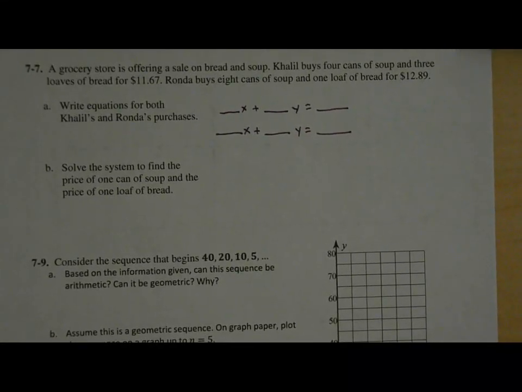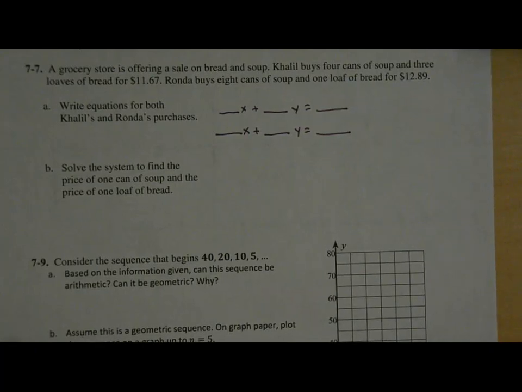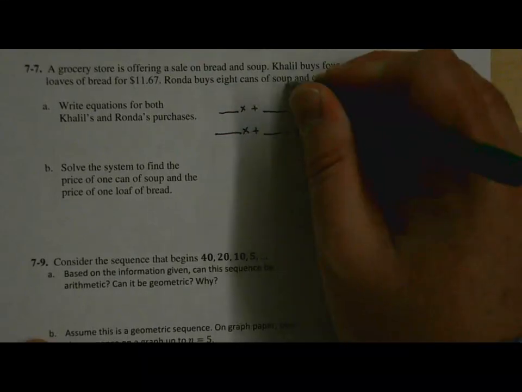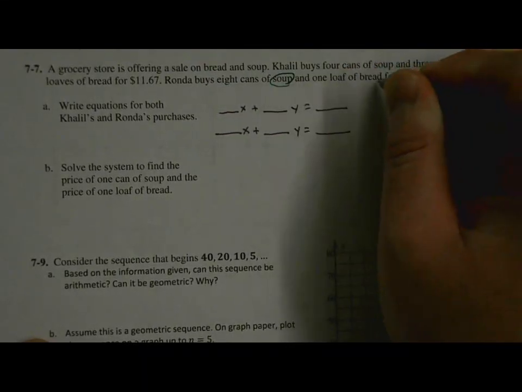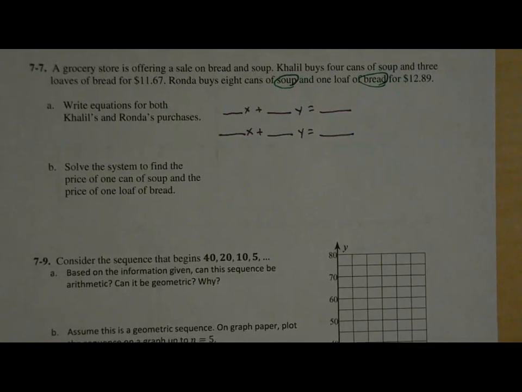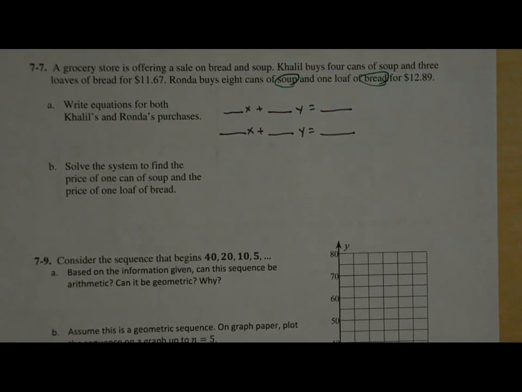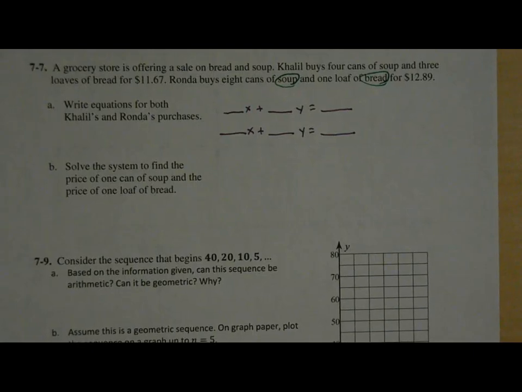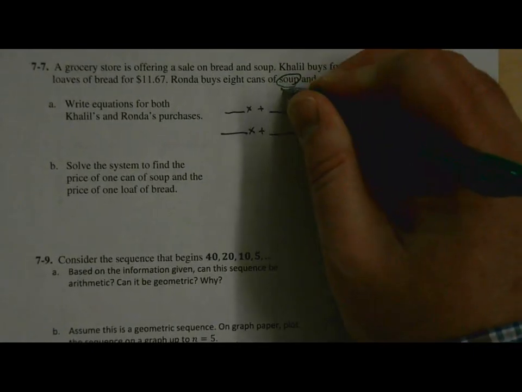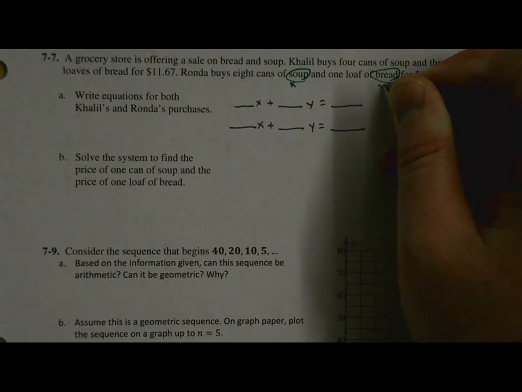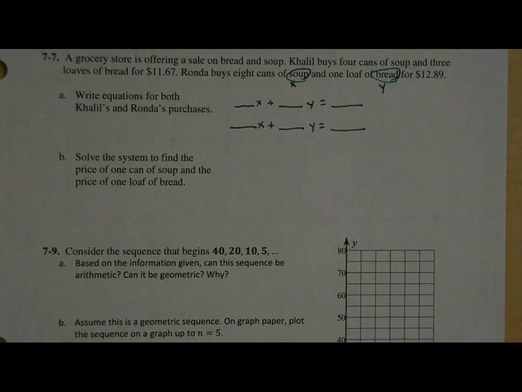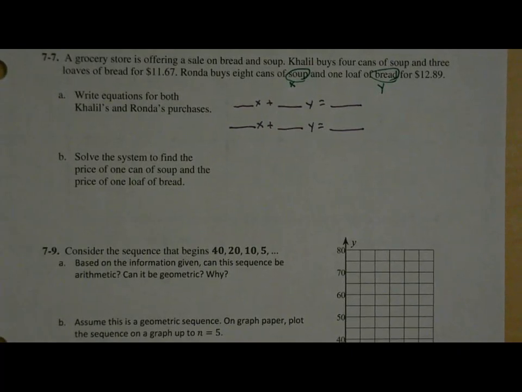Now we need to decide, we're talking about soup and bread here, which one's going to be x and which one's going to be y. Let's decide as a group. Which one do you want to be x, soup or bread? Soup's going to be x, and bread's going to be y. Now, if you decided to flip those around, that's okay. Just make sure that you give the correct answer when you write out your sentence at the end.